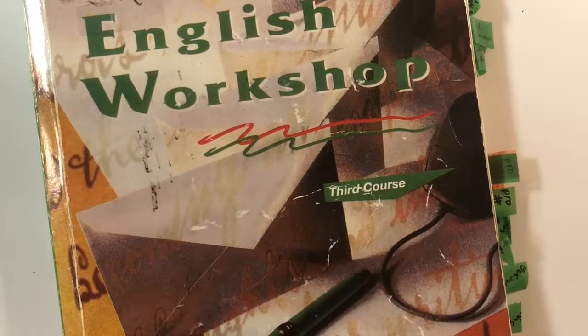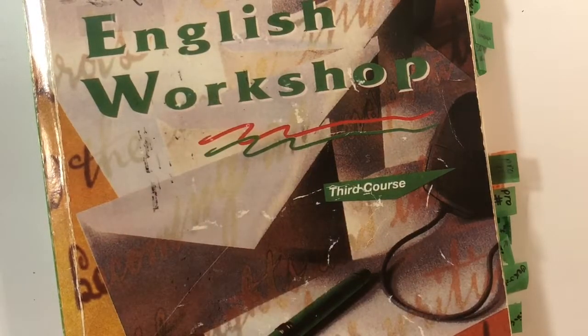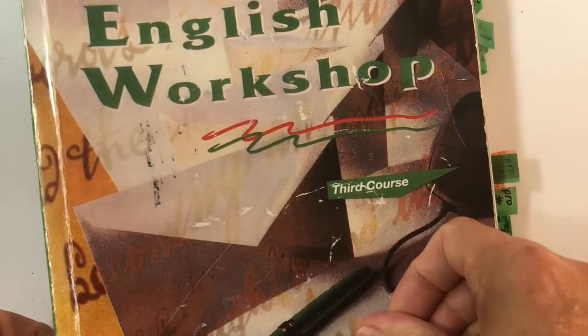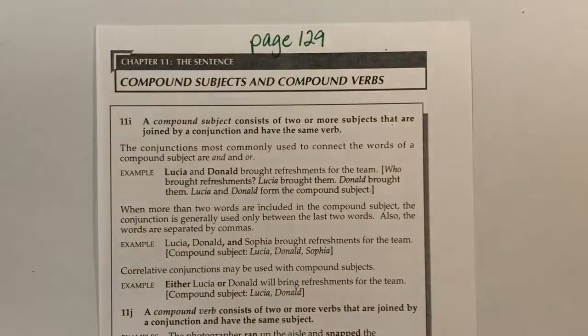Okay, kiddos, today we're going to do some English workshop to help establish some foundational ideas about subject-verb agreement. So you're going to need to get out your English workshop book, a highlighter, and at least one color pen, whatever color you'd like, okay? So get out your English workshop book and those items and we'll get ready to go. Okay, we need to turn to page 129 in your book.